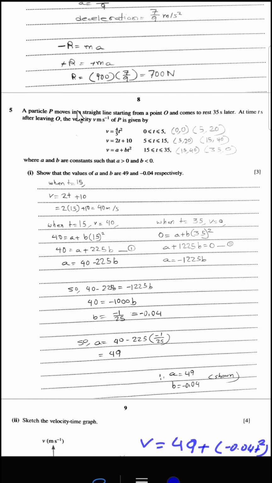In question number 5, a particle P moves in a straight line starting from point O and comes to rest at t is equal to 35 seconds. That means at t is equal to 35, v is 0. At time t seconds after leaving O, the velocity v meter per second of the particle is given by. So here we have given three expressions for the velocity at the given time intervals.